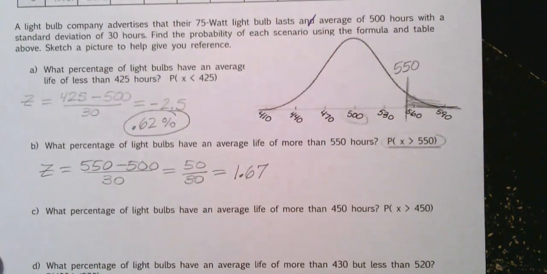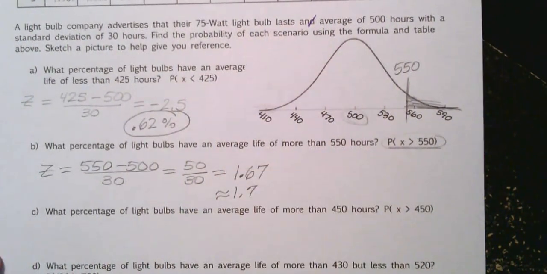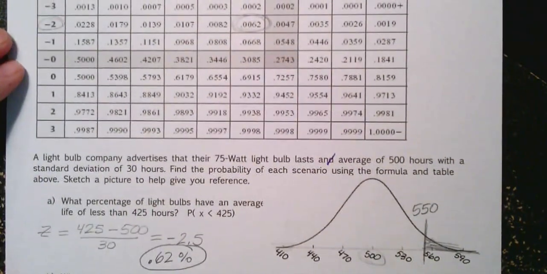Okay, since we only go to the 10th place in the table, I am going to go ahead and round it to 1.7. So I go up here. It is positive. It's to the right. So it's going to be a positive.